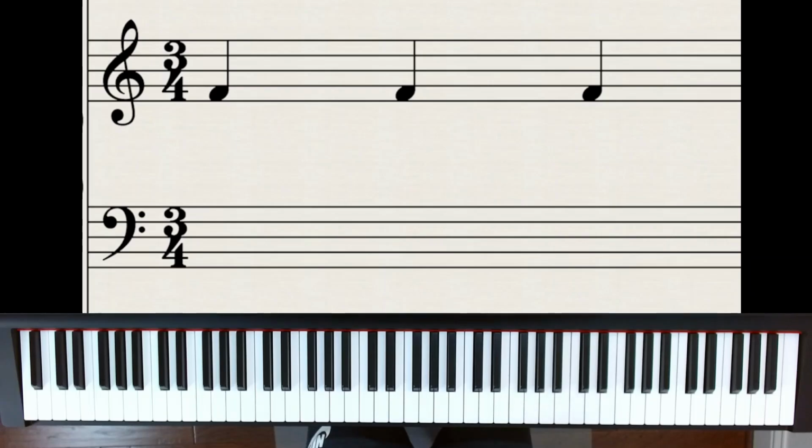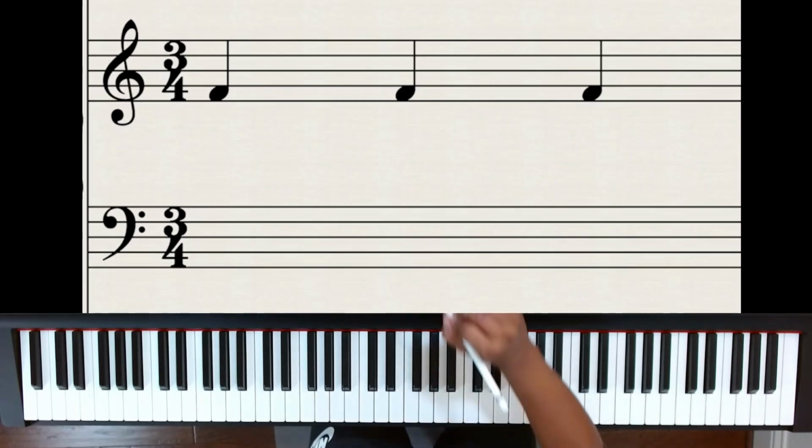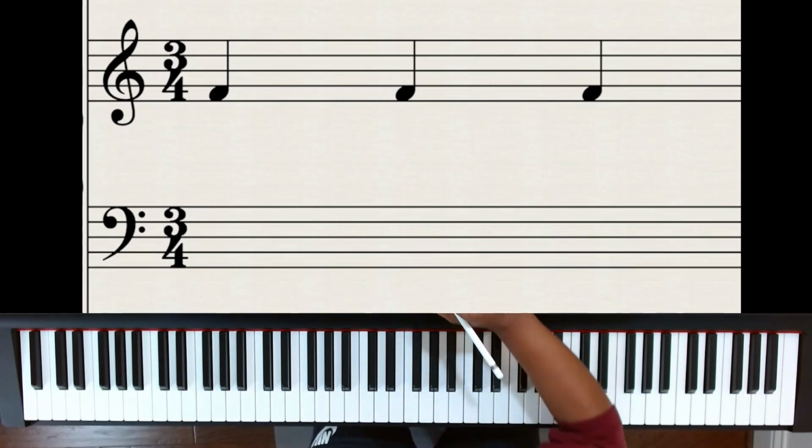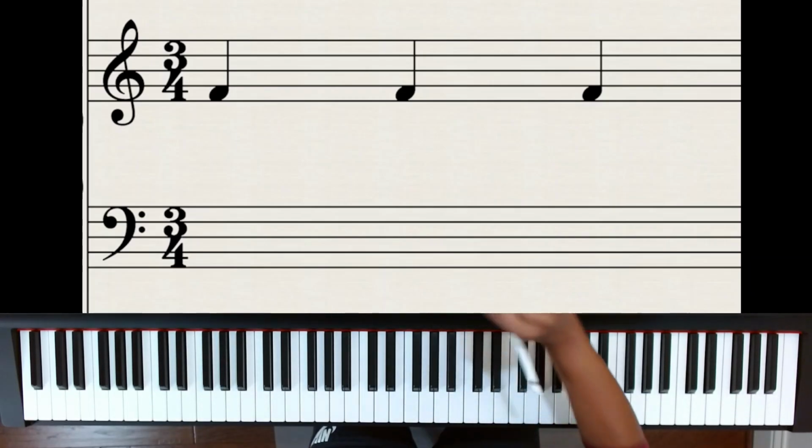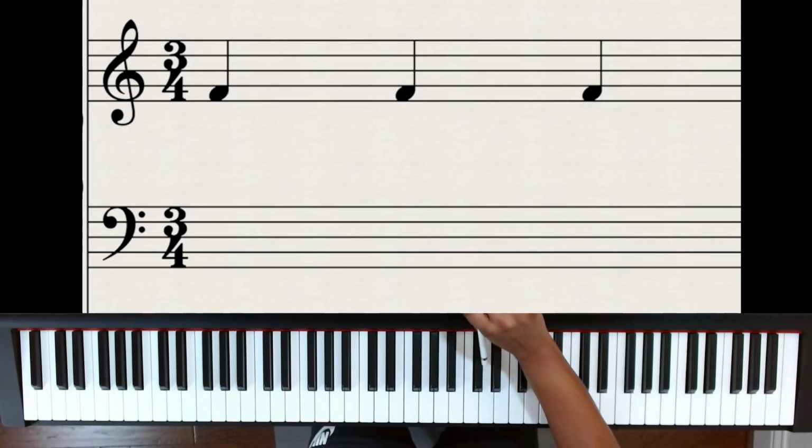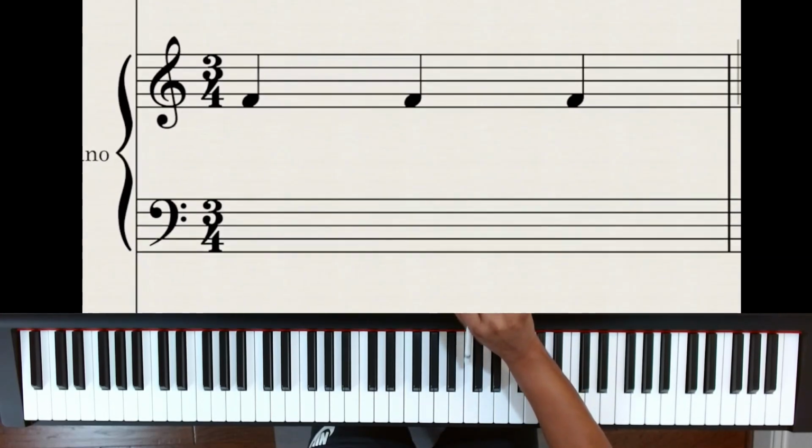Our next time signature is going to be 3/4 time. Remember from the above example, our top number tells us that we're going to have 3 counts per measure, and our bottom number tells us that the quarter note is still going to get the beat. In this first example, we have 3 quarter notes, which equal 3 counts.